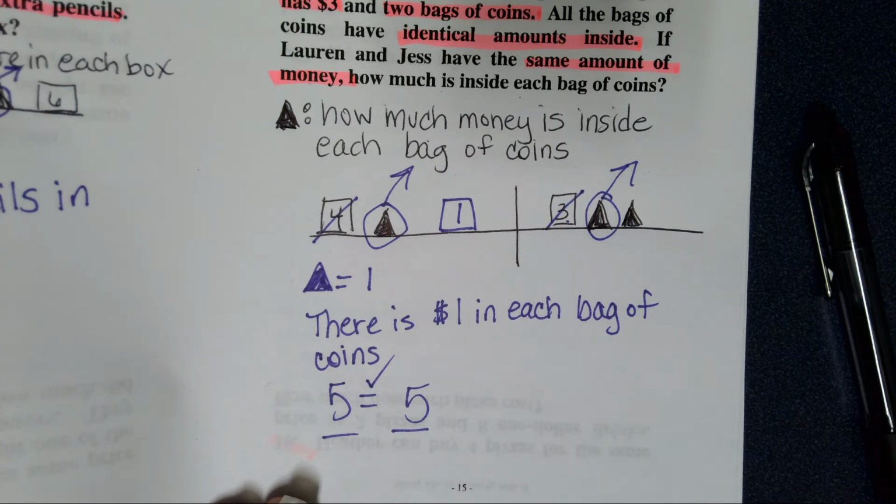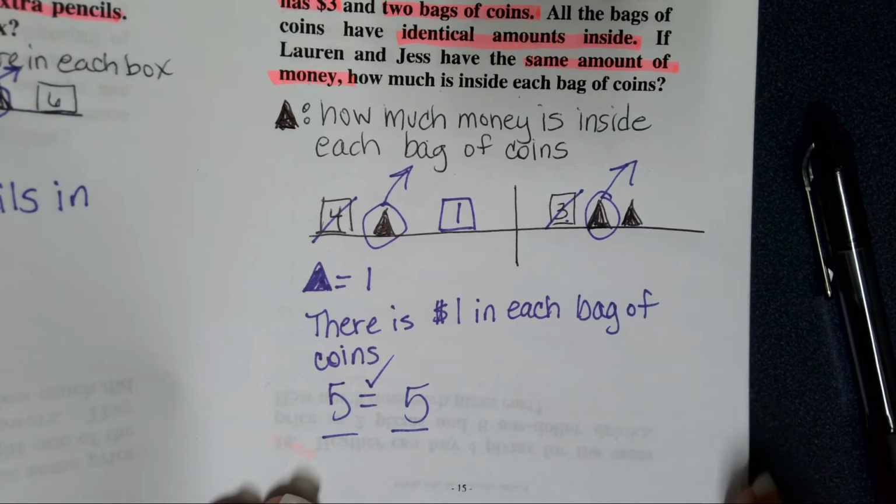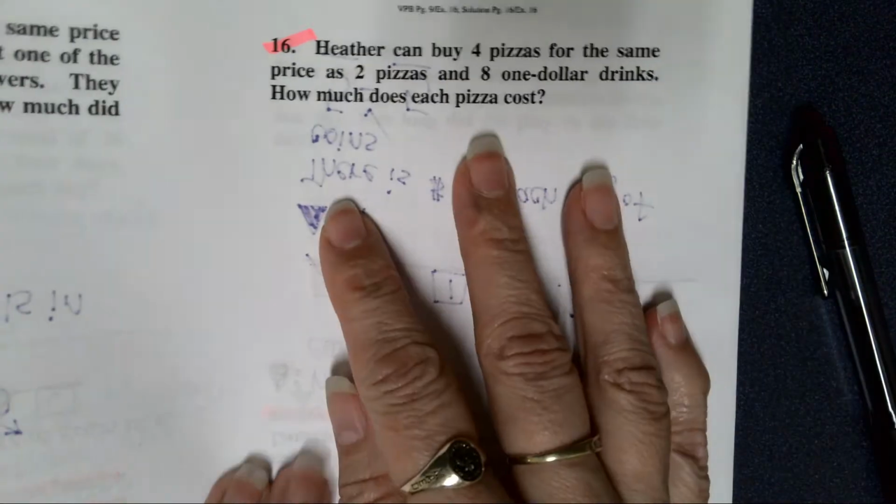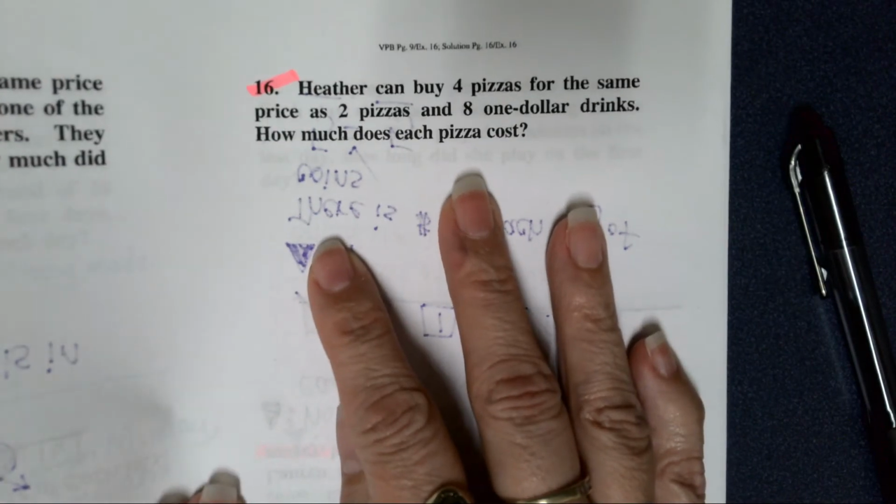Now I want you to do number 15 on your own. If you want to, watch the video again. We're going to go ahead and do problems 16 and 17 now.